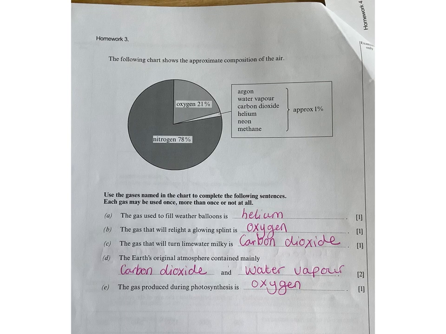The pie chart shows the approximate compositions of the air. Okay. Use the gases named in the chart to complete the following sentences. Each gas may be used once, more than once, or not at all. The gas used to fill weather balloons is helium. The gas that will relight a glowing splint is oxygen. The gas that will turn lime water milky is carbon dioxide.